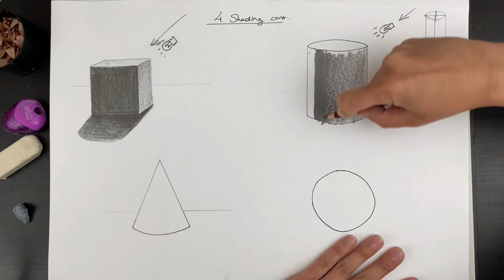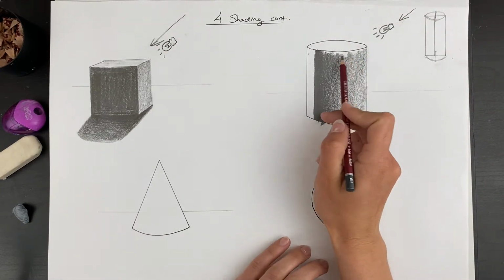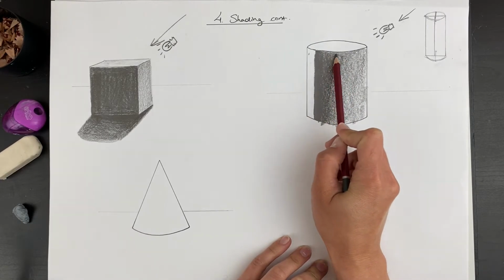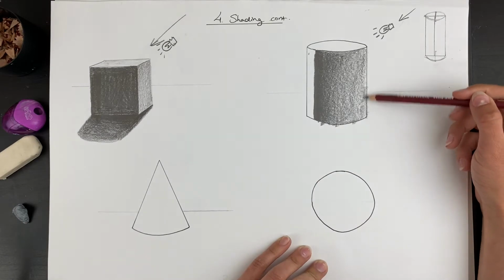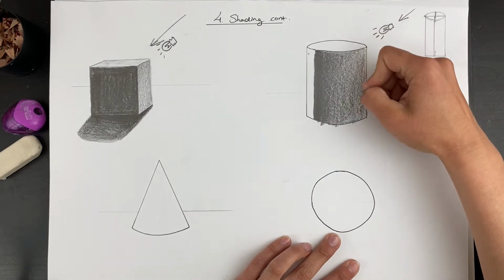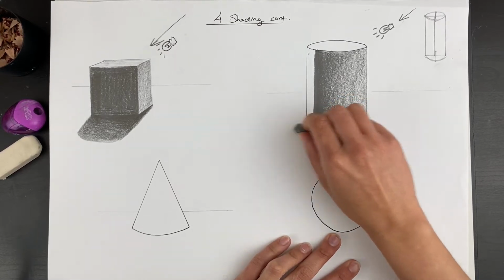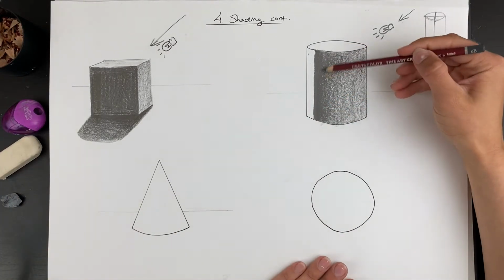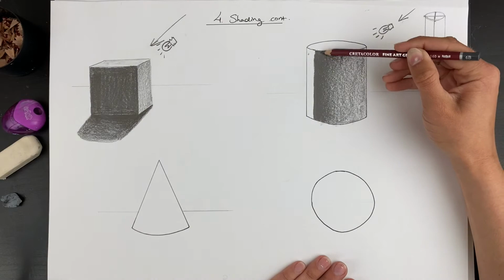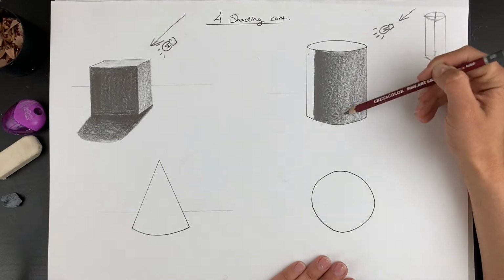So I'm gonna just fix it a little bit. I'm gonna fix the top part and the bottom part, and get my putty rubber and rub off all the area where I went out of the line. Okay, so that's my shade. Okay, great, I'm happy with it.